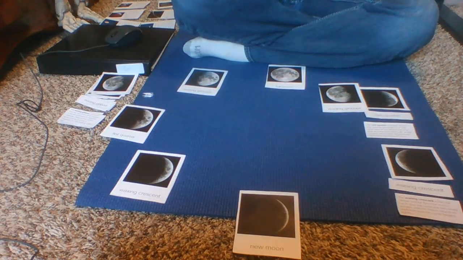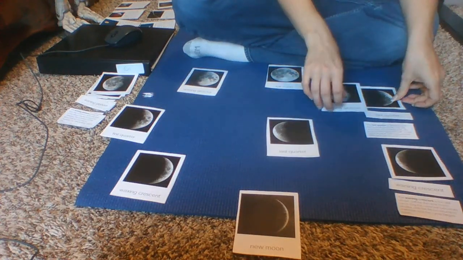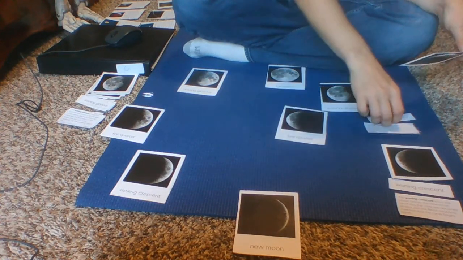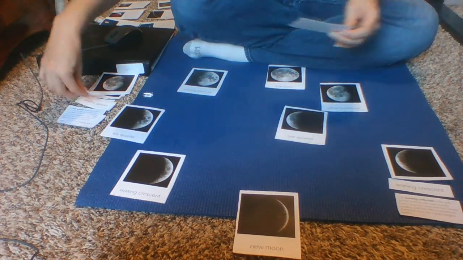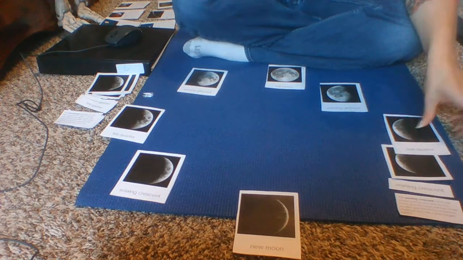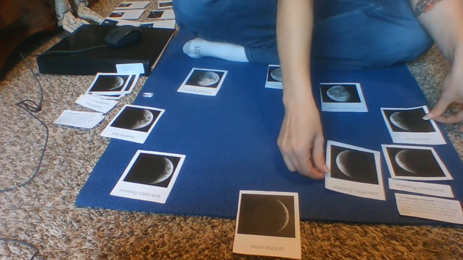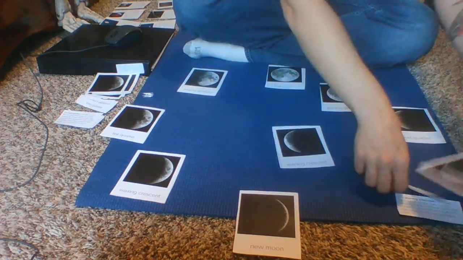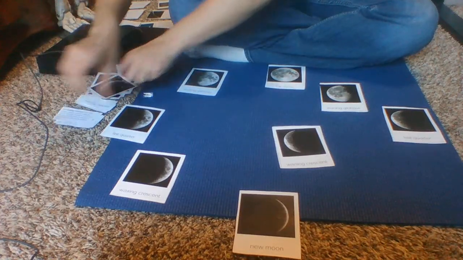Waning gibbous. And then after waning gibbous, we have last quarter, where about half of the moon is lit up there. Got that guy right. Last quarter. And then last but not least, we have waning crescent, which I got correct.